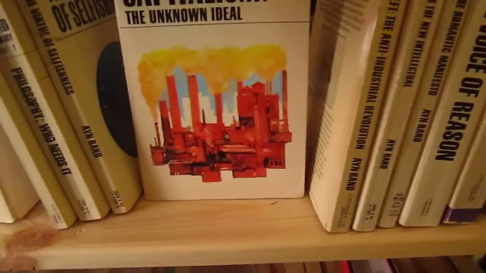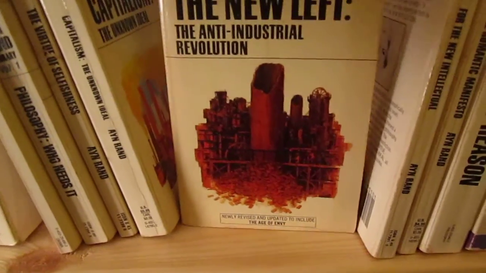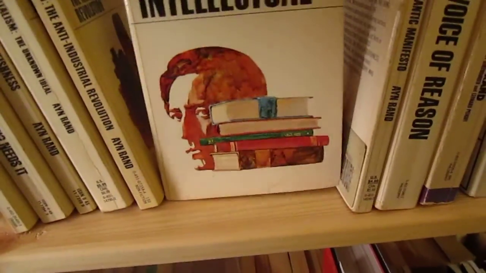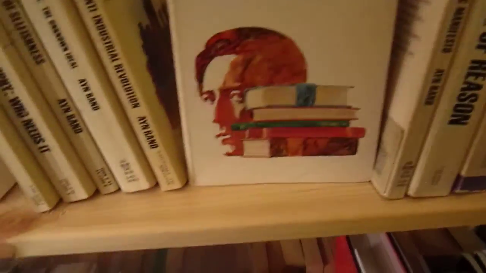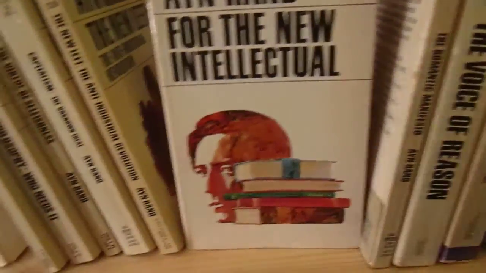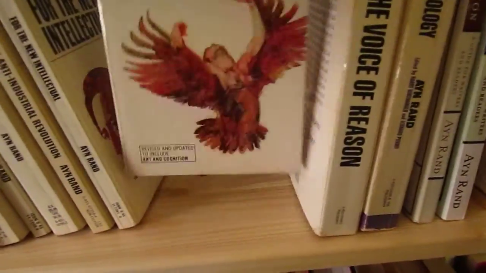Capitalism: The Unknown Ideal, speaks for itself, really. The New Left: The Anti-Industrial Revolution. So what she's saying again is all about capitalism and business. Then For the New Intellectual, a series of excerpts from her novels. It's just sort of an Ayn Rand reader, really. But very good.